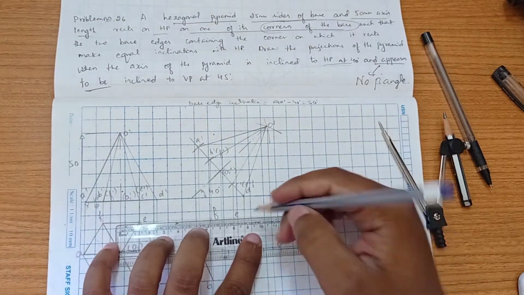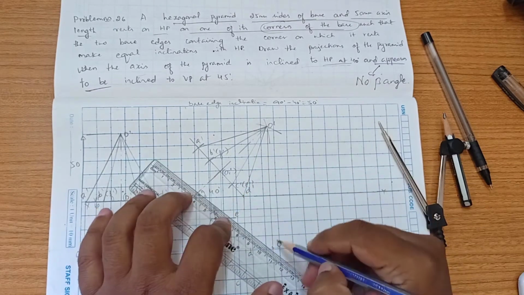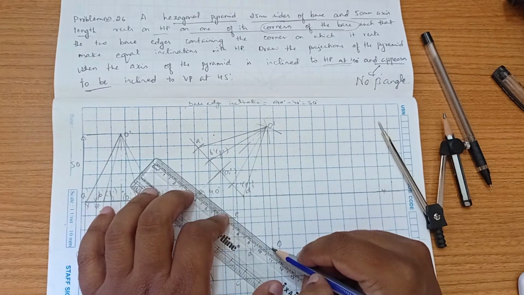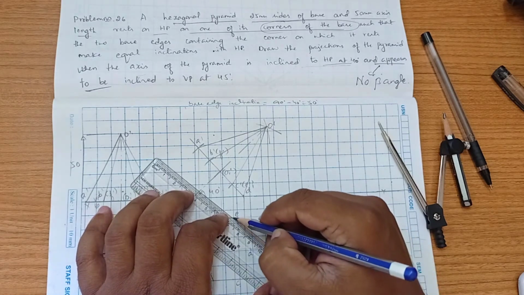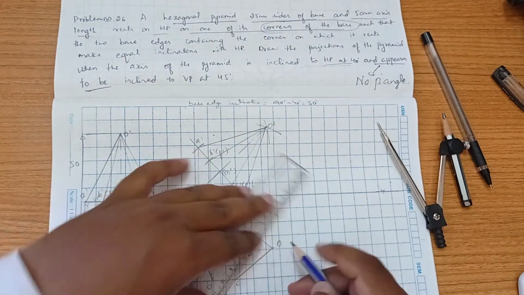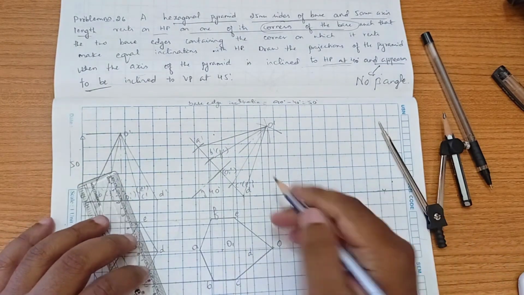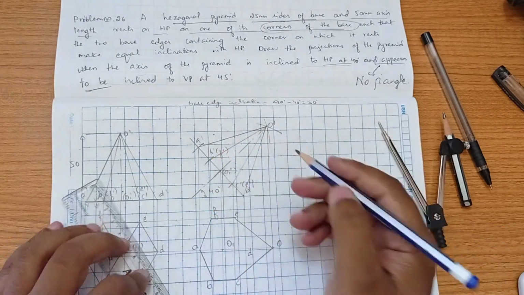Outer boundary line. Now these edges are visible.